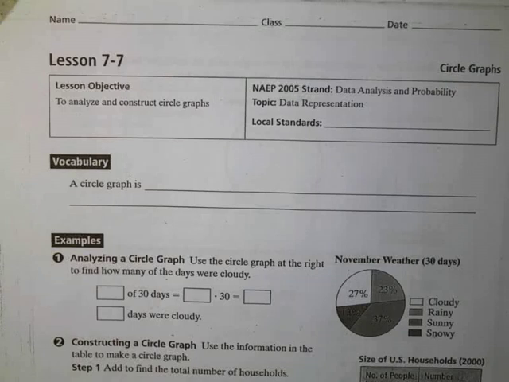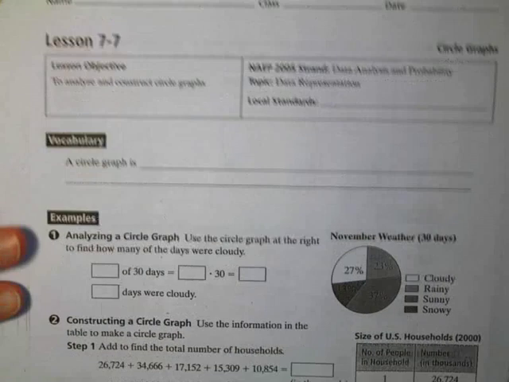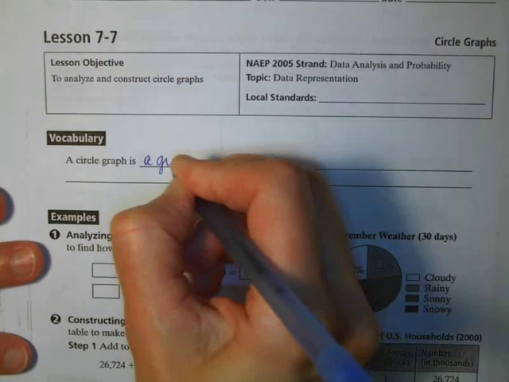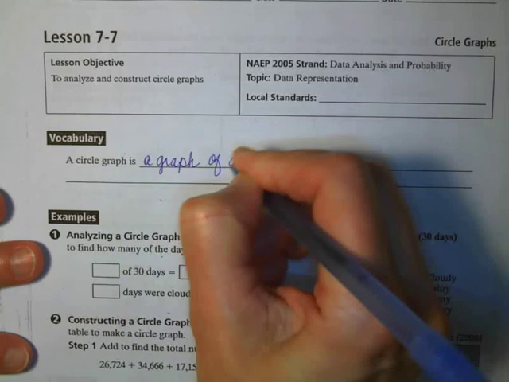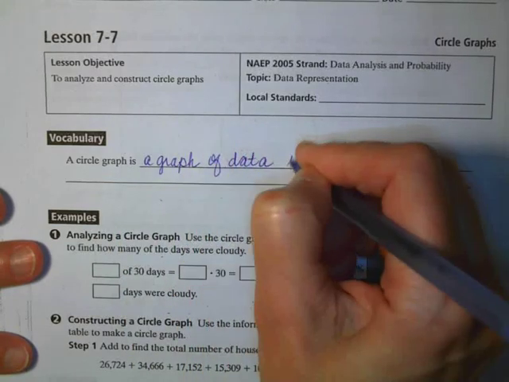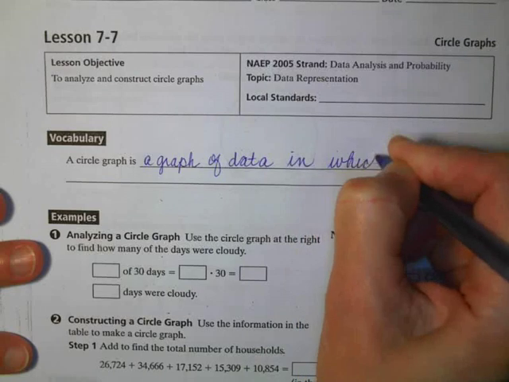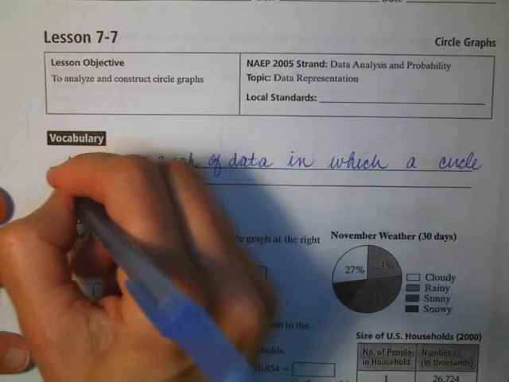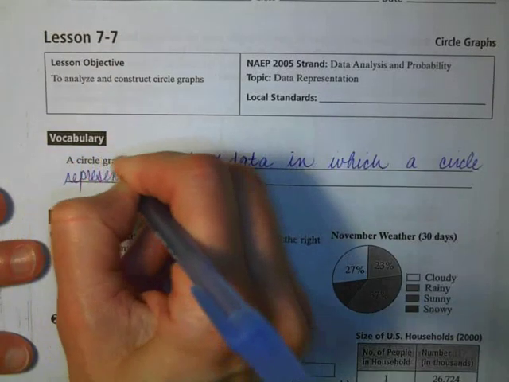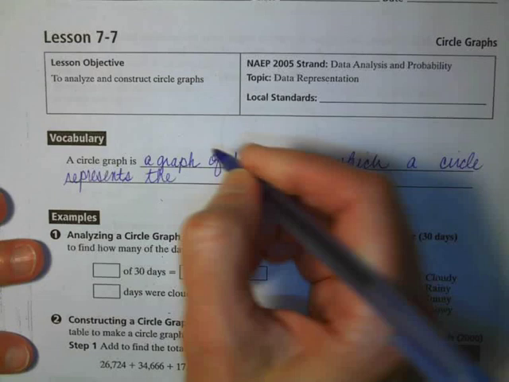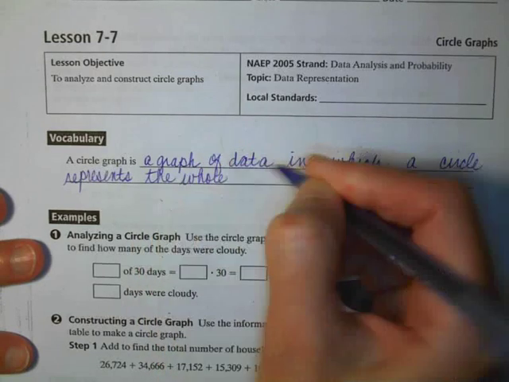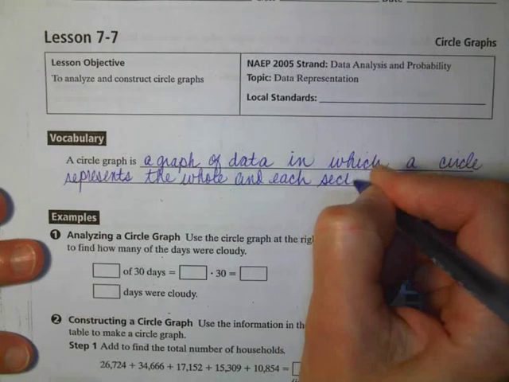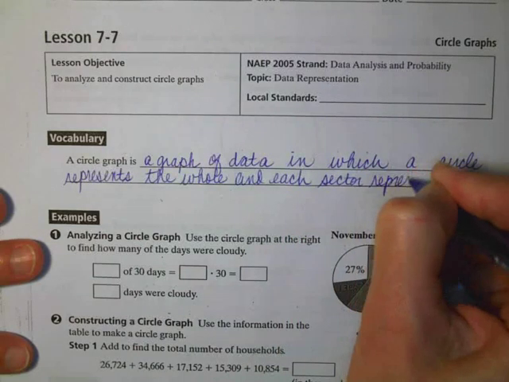Our objectives are to analyze and construct circle graphs. Okay, so first of all, a circle graph is a graph of data in which a circle represents the whole and each sector represents a part.